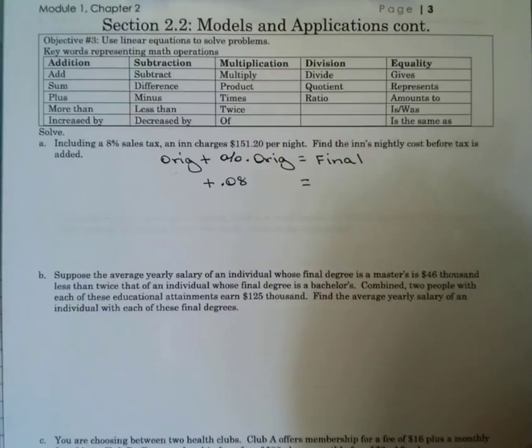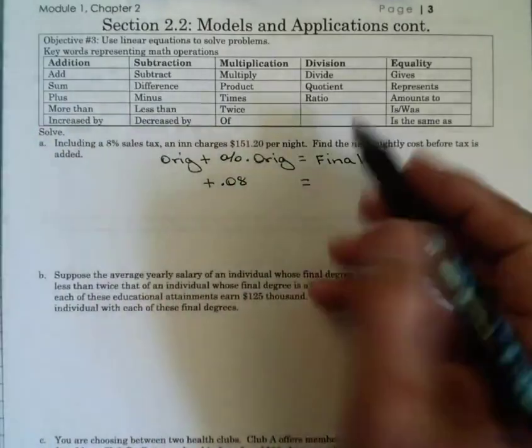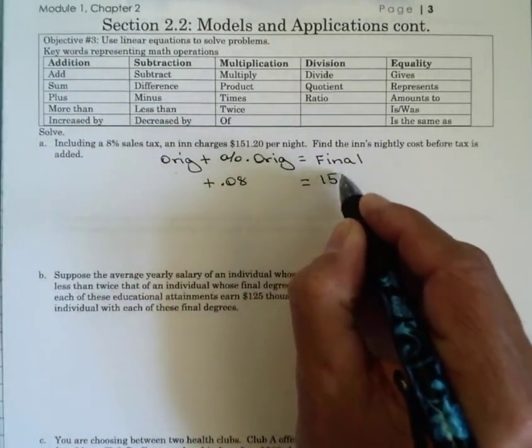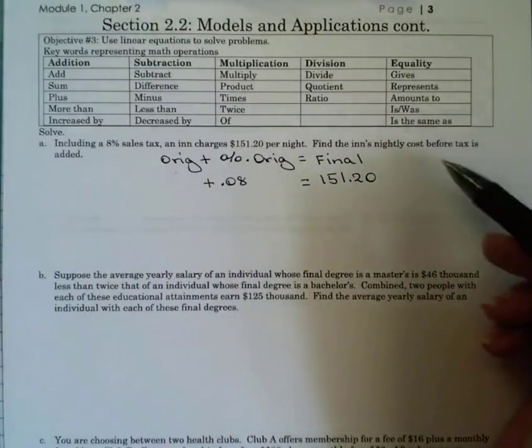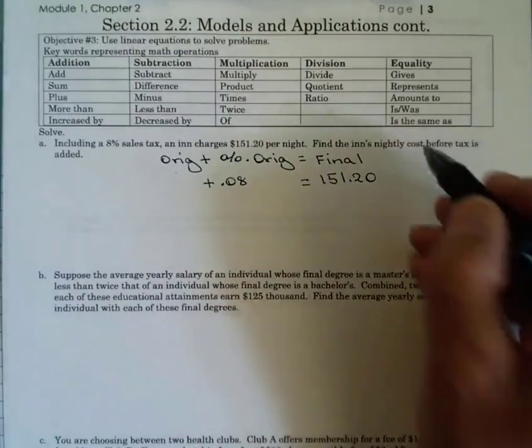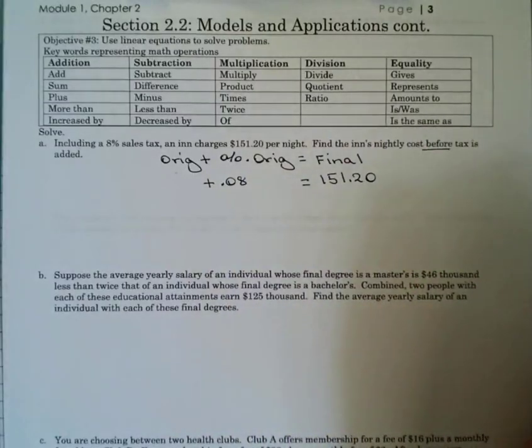With a 0.08 sales tax in an inn, they charge $151.20. Now that includes the tax, so that is what they charge. The final thing that they charge is $151.20. And then it says find the nightly cost before tax. In other words, find the original amount.